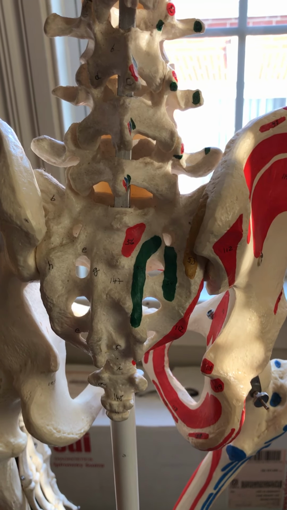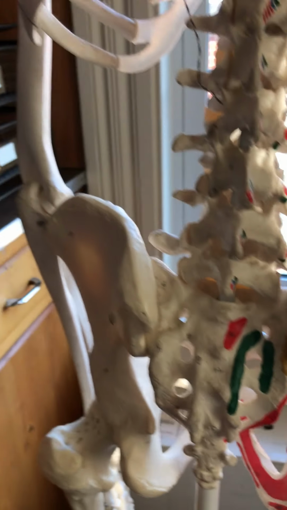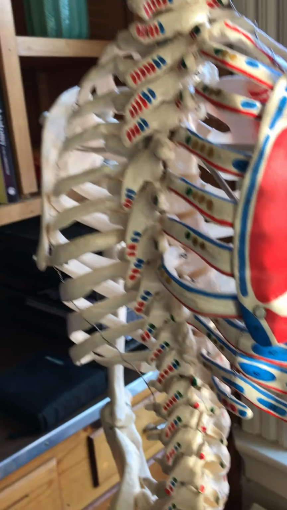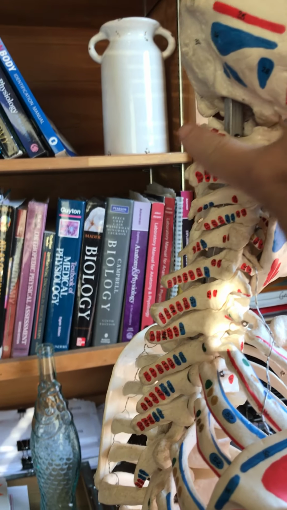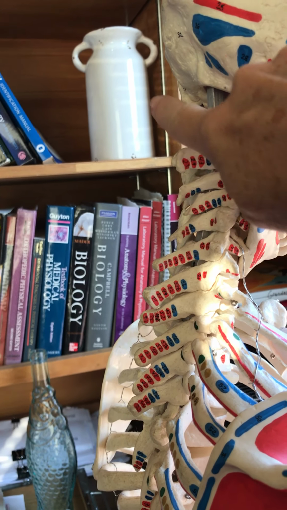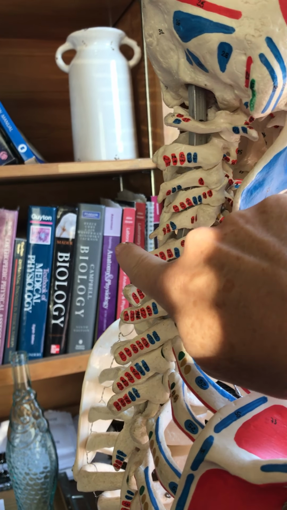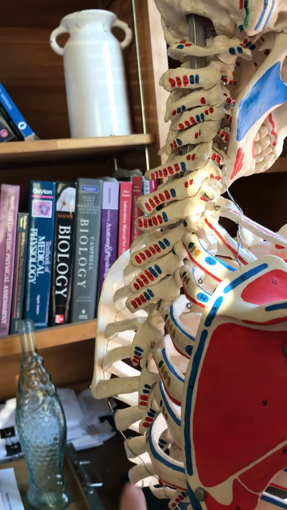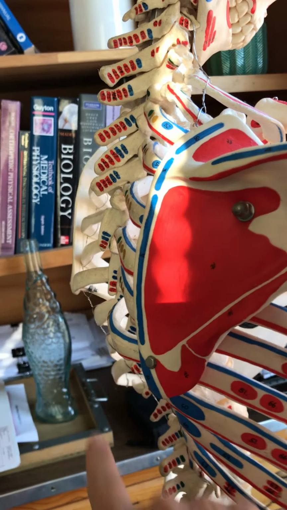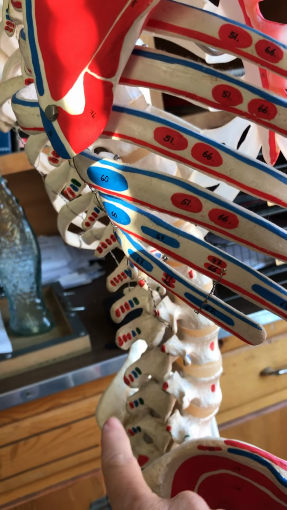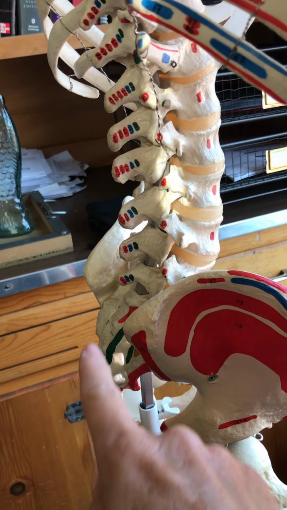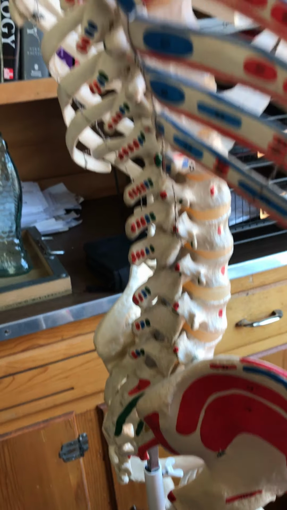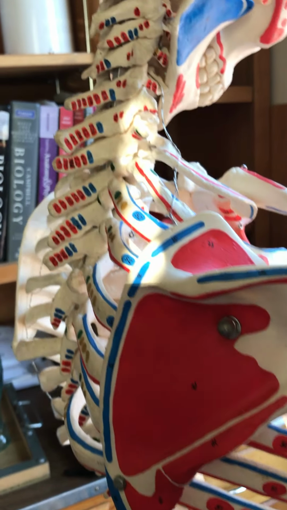One last thing about the vertebral column is that you can see as we stack up the vertebrae, we have these curves in our spine. So you have a curvature here in the cervical area, you have an outward curvature in the thoracic area, you have an inward curvature in the lumbar area, and then you have another outward curvature in the sacral area. So the curves kind of alternate.